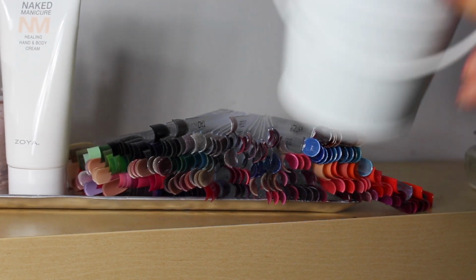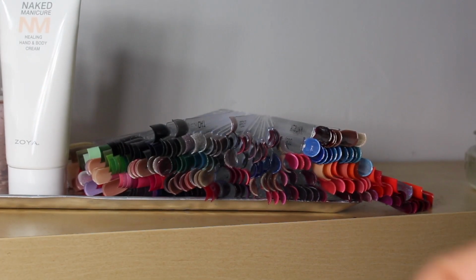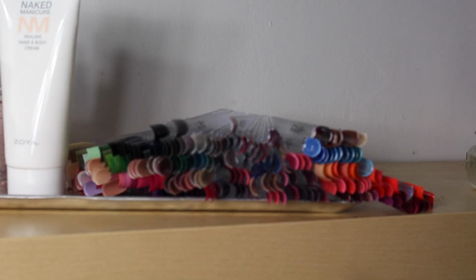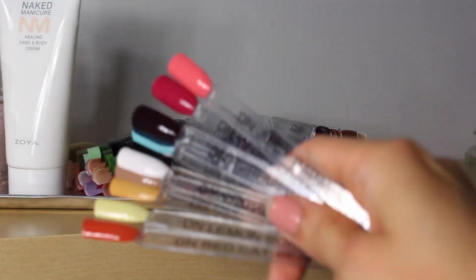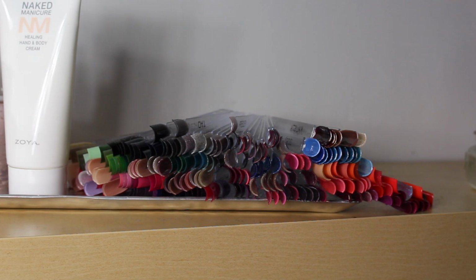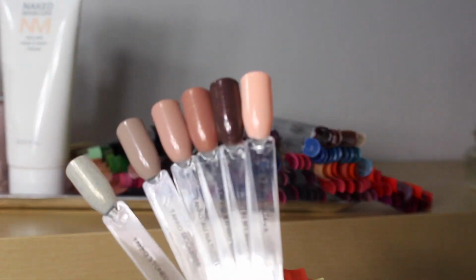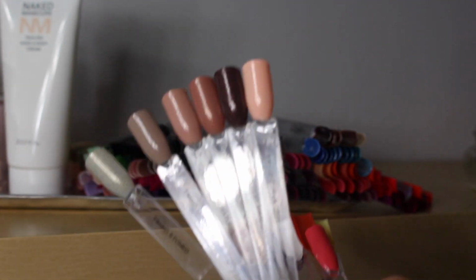This smaller container has all of my polishes that are not Zoya, so I just keep them on smaller rings by brand. So like this ring are all, let's see, what are these? These are all Dimension Nails. And so I have these all sorted by brand in here. These ones are all Taco Lacquer. Oh my gosh, look at that. Those look so beautiful. I love the polishes that I have from Taco.